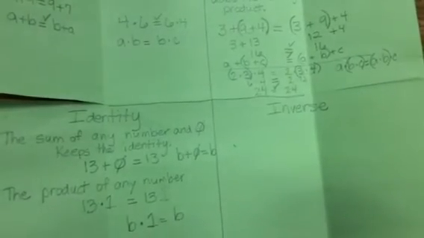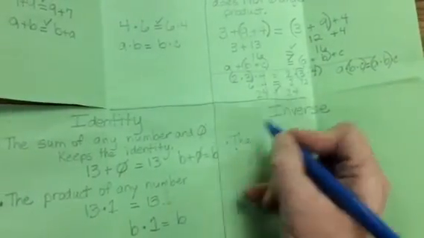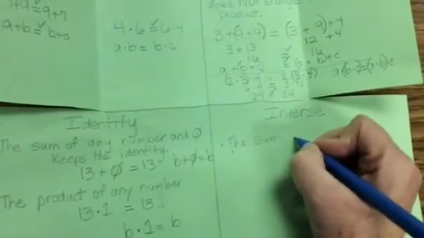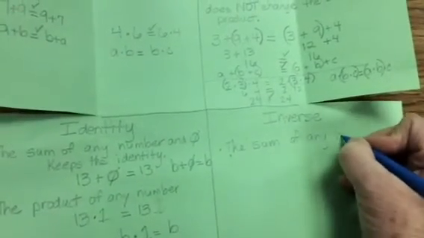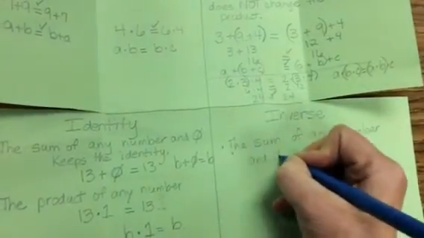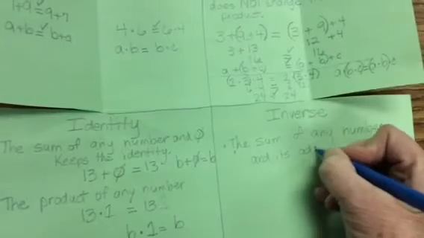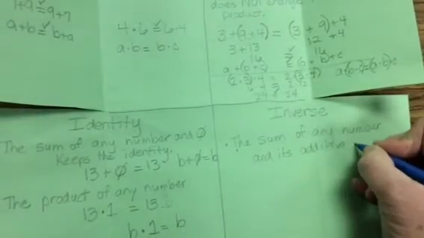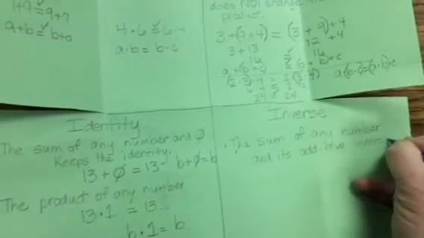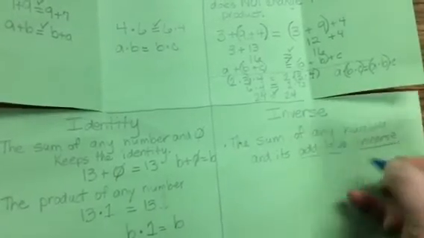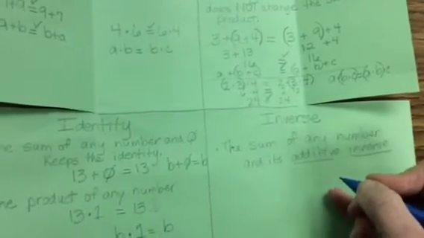All right, now let's come over here to inverse. Inverse is really fun. You've already had part of it. When it's talking about addition, you remember the term additive inverse. So here's the rule. The sum, because we're talking addition, of any number and its additive inverse, underline that, additive inverse is 0.